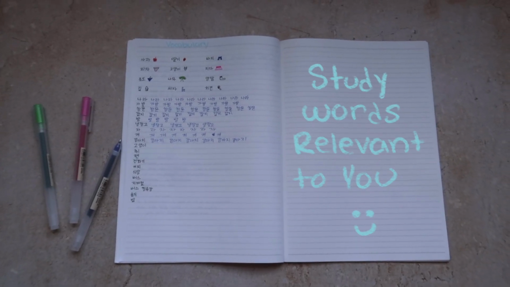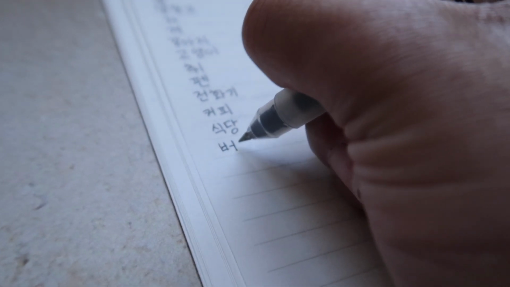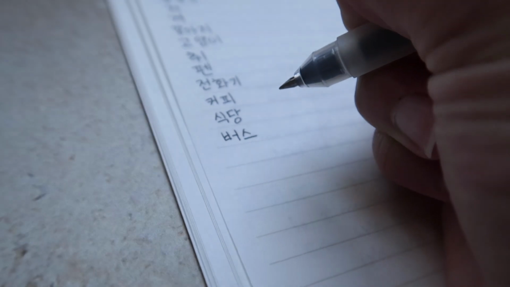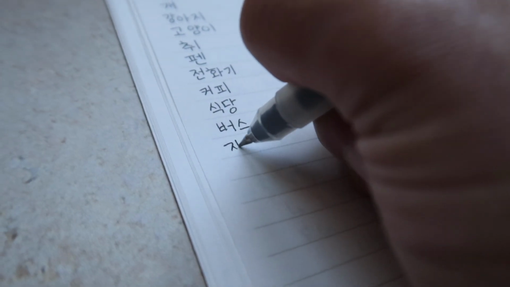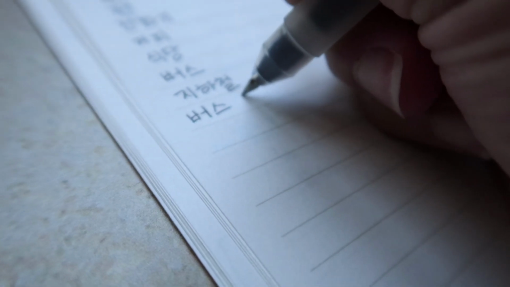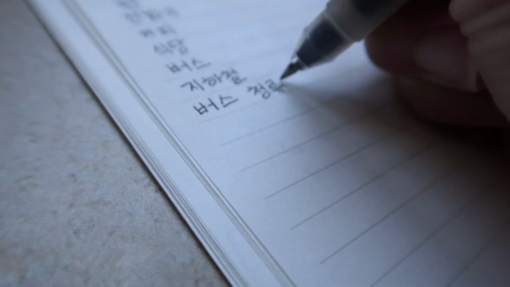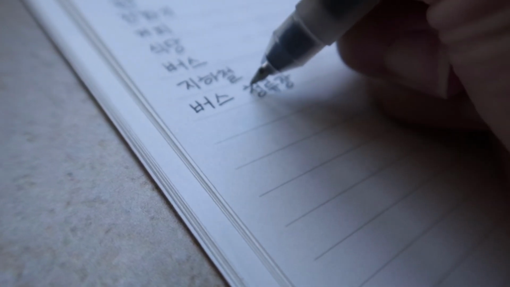Next, I want you to focus on words relevant to you. So if you're someone who is just visiting Seoul, South Korea, and want to learn enough Korean to get by on your vacation, then learning the names of house furniture won't be useful for you, and you'll pretty much be wasting your time and energy. You should focus on survival phrases and words instead.